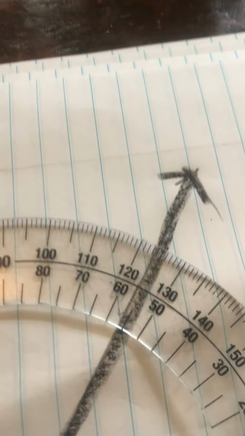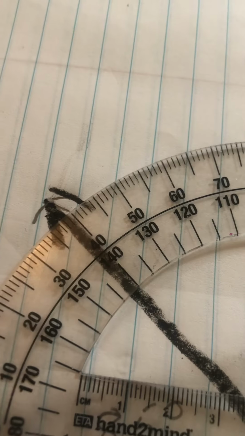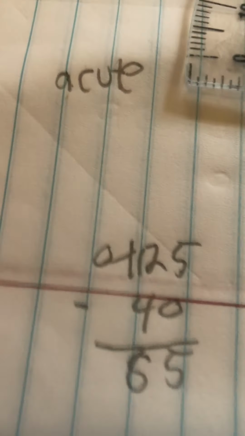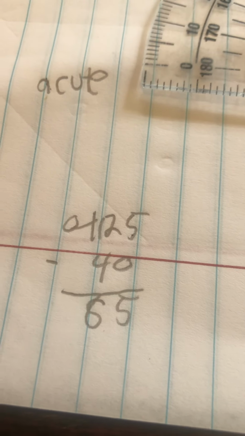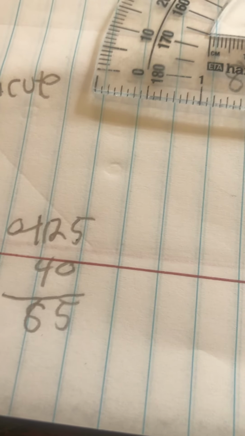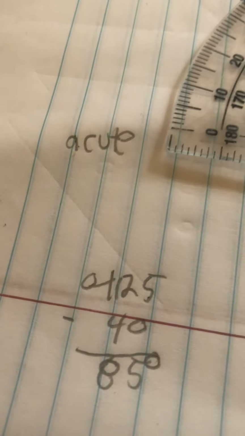And what you would do is subtract that 125 minus the 40. Over here, 5 minus 0 is 5. Then I borrow from the 2 next door and turn that into a 12, and the 4 goes to 0. So 12 minus 4 is 8, and I get 85 degrees. So that's a little bit more complicated way to do it.